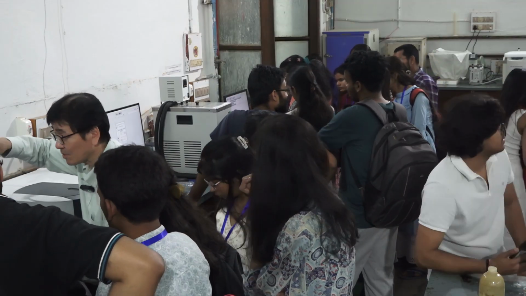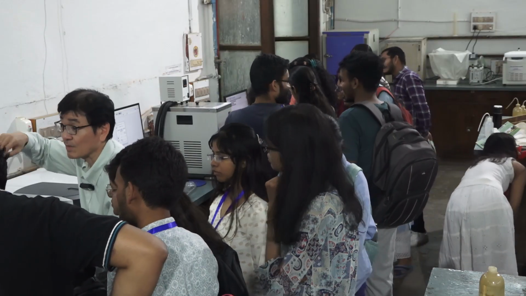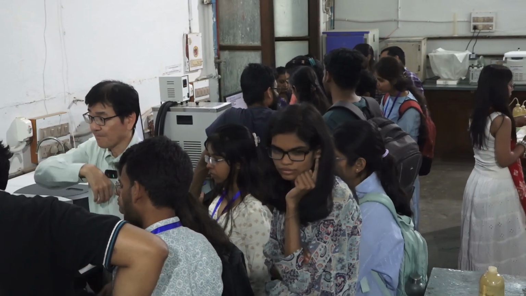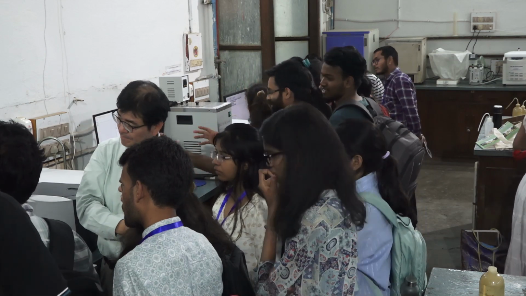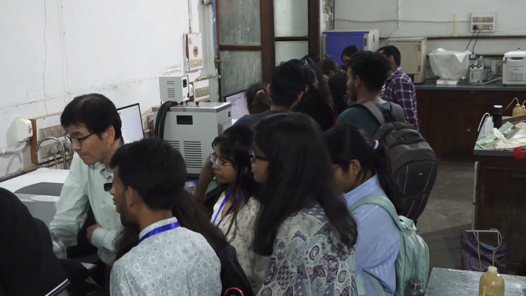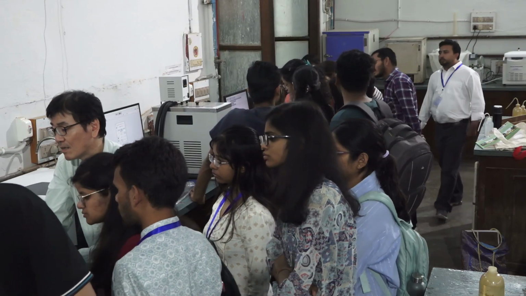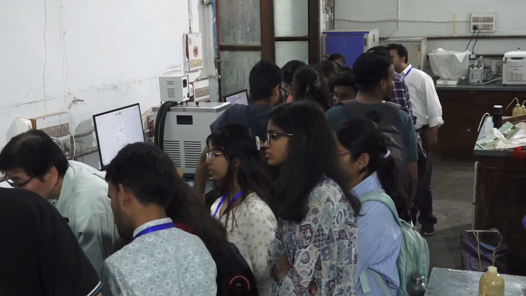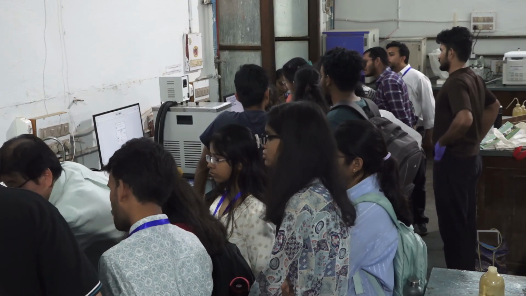In order to identify which is the solvent peak, we need to measure the solvent spectrum. Then put the sample here. Okay, let's try this glucose.